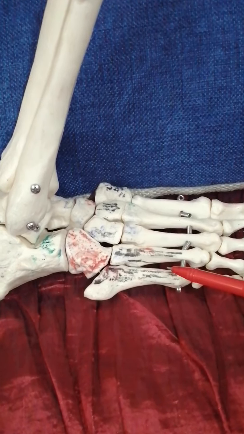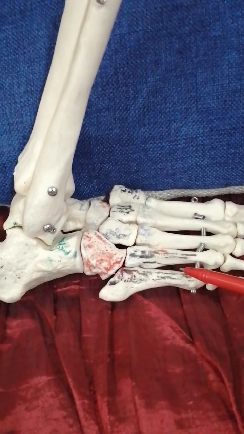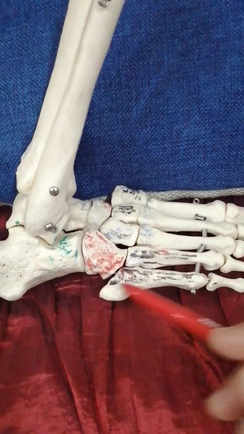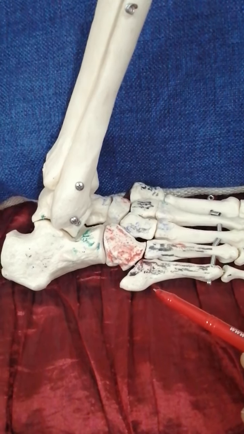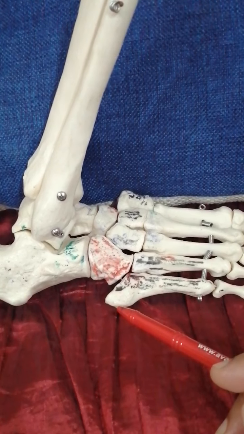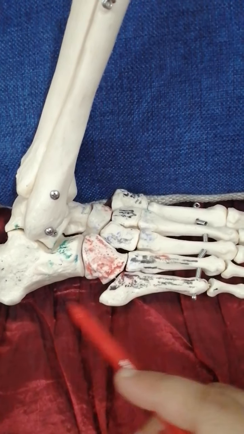Now the stability factors. Number one is similarly the ligaments. Ligaments play a very important role in stabilization of the arches, especially the lateral part of the plantar aponeurosis. Again the plantar aponeurosis is important, but the lateral part gives more strength to this lateral longitudinal arch. And there are also important long and short plantar ligaments.